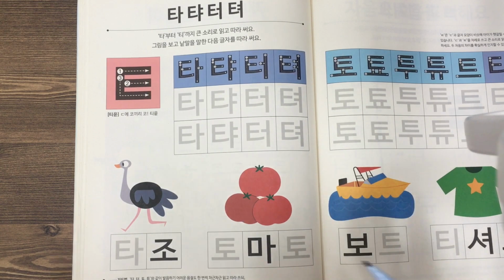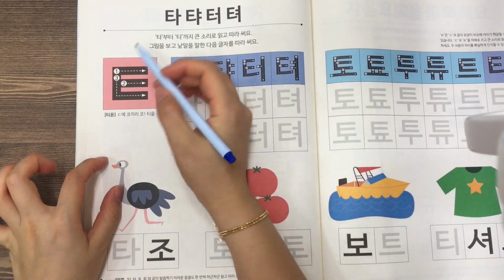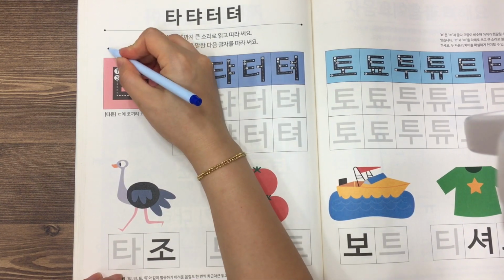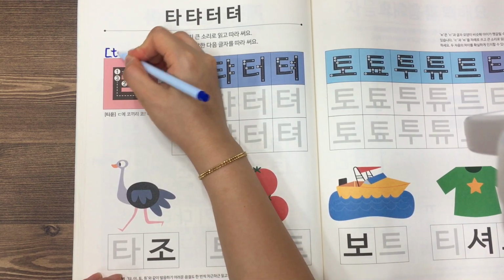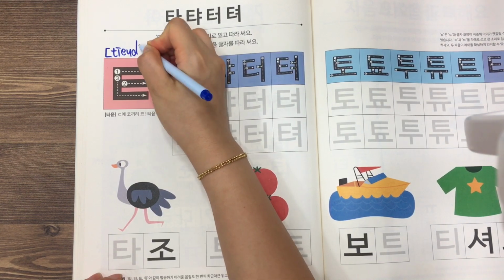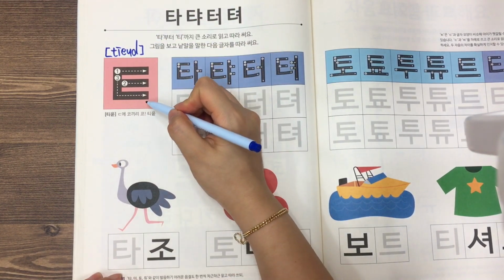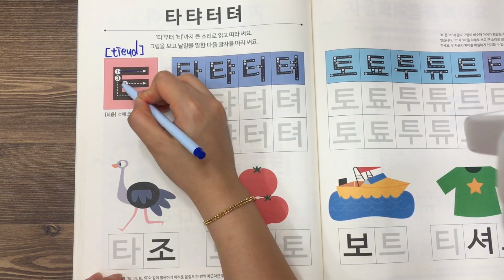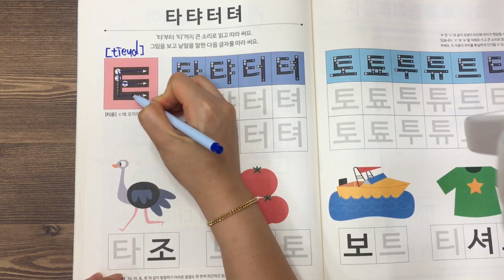Today we're gonna study a new consonant, 티읕 (teeth). The pronunciation is T. So we're writing 1, 2, 3.